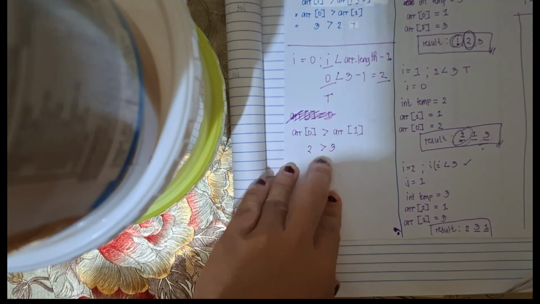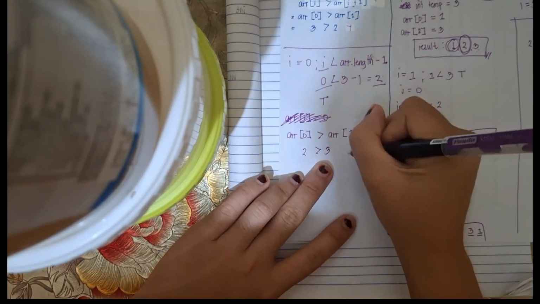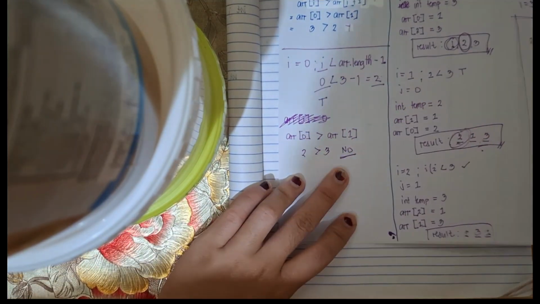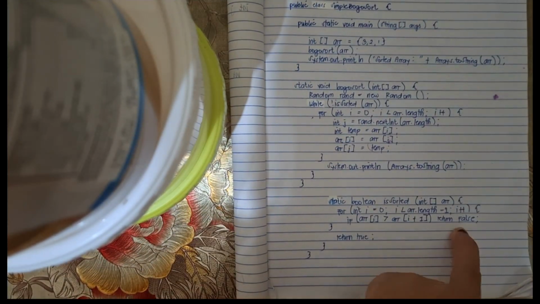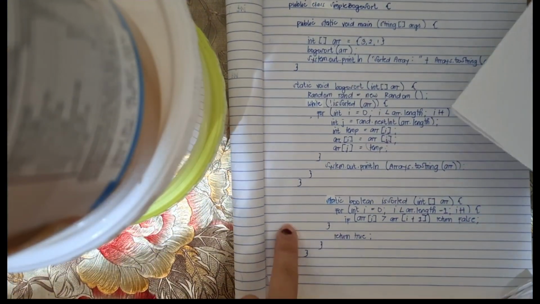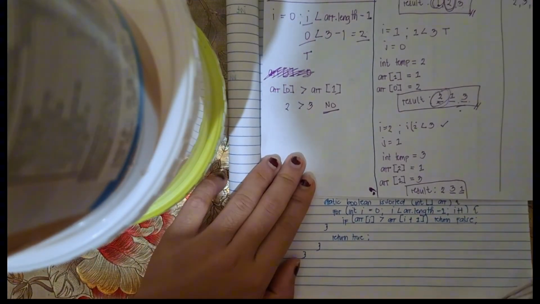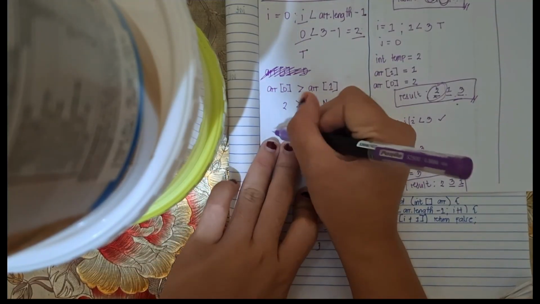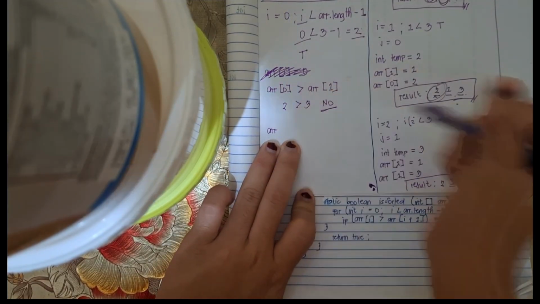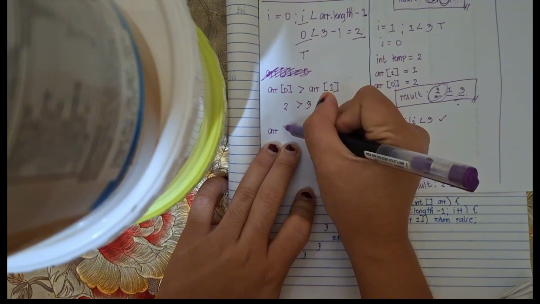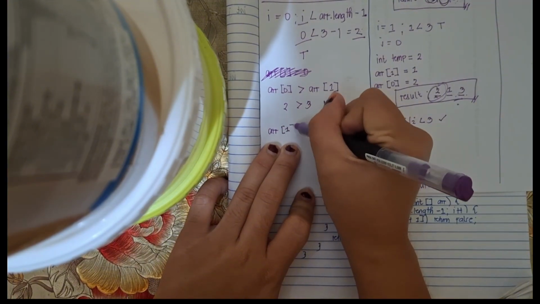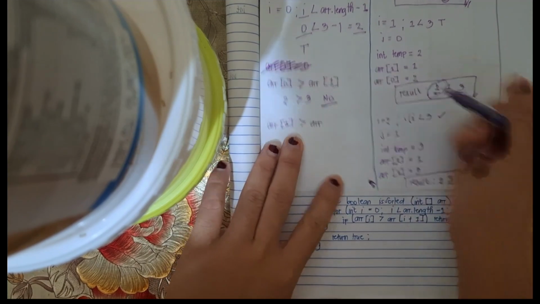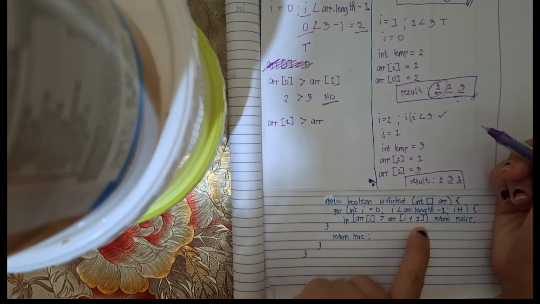Is 2 ba daw greater than 3? So, no. So, since no man siya, dili ta maka-return og false. So, mo increment tag usa. Balik. So, atong I nag-increment man ta ang atong 0 ganina nga value sa array I is magiging 1. So, 1 is greater than array 1 plus 1.